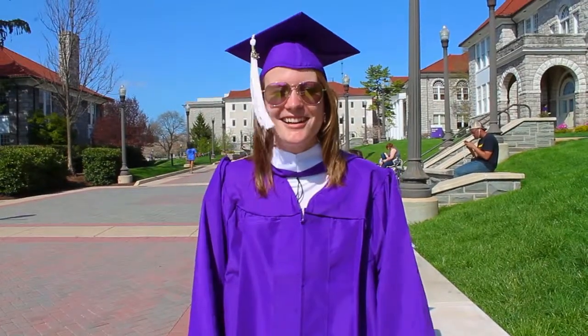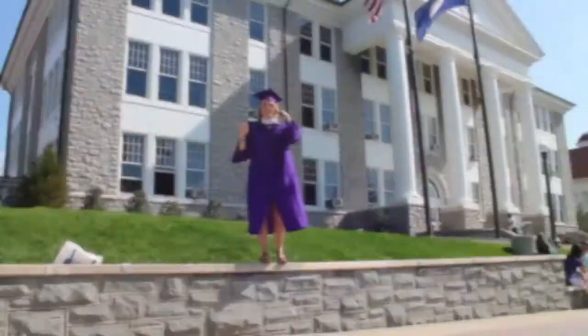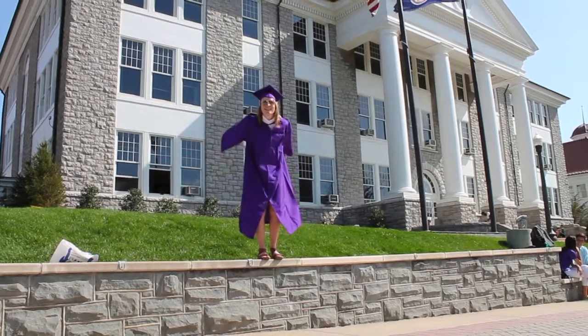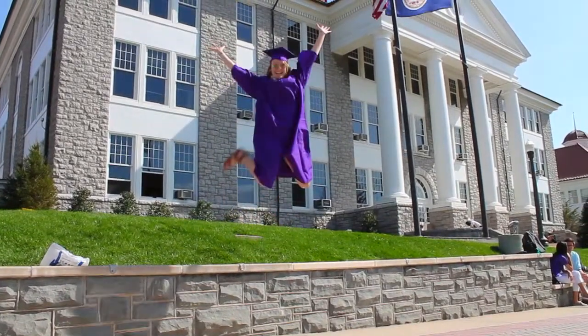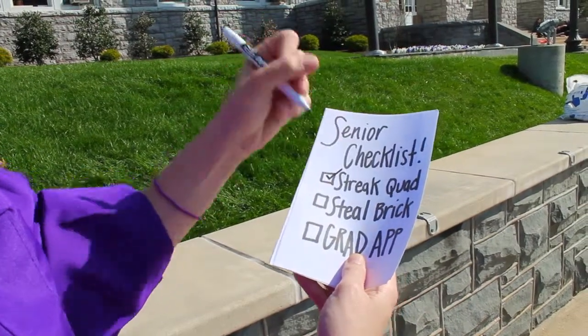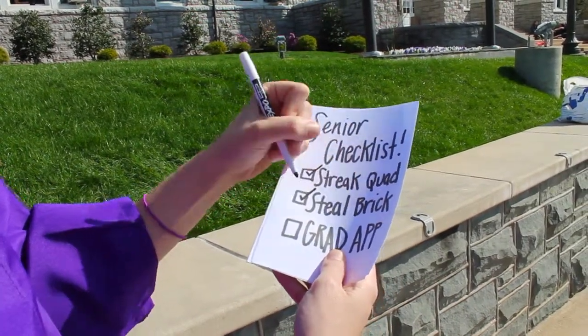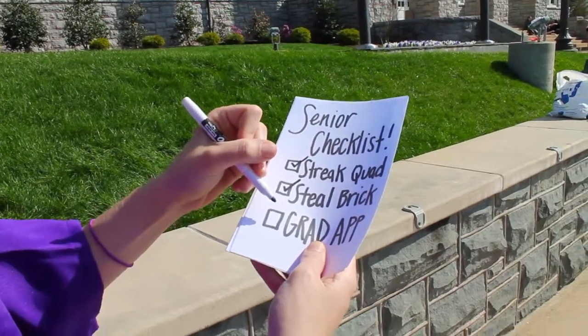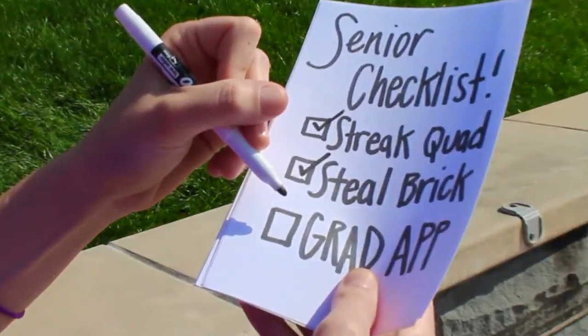This is Maxine. She's looking forward to graduating very soon. She cannot wait! Well, she thought she had everything crossed off her senior checklist. She streaked the quad, she stole a brick, but there was one very important thing missing.